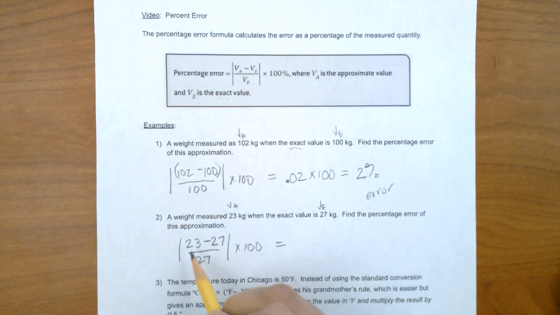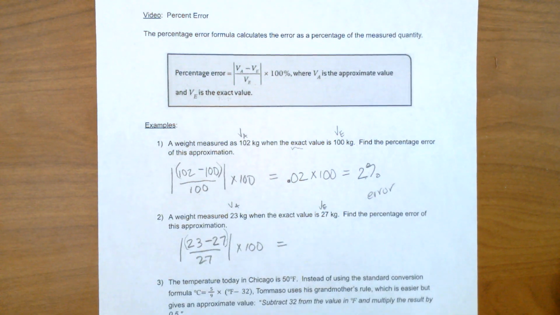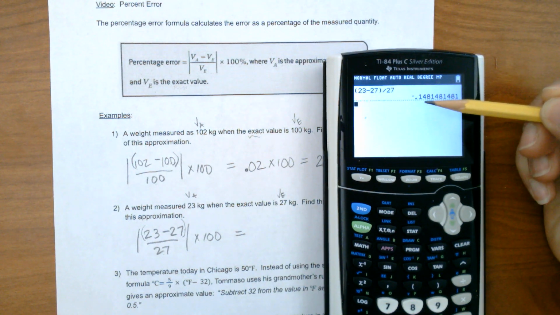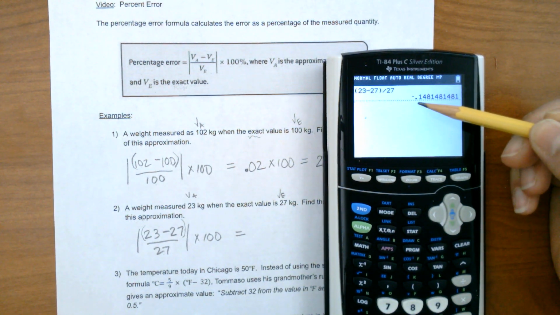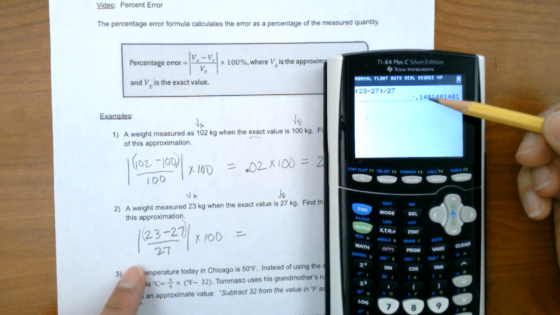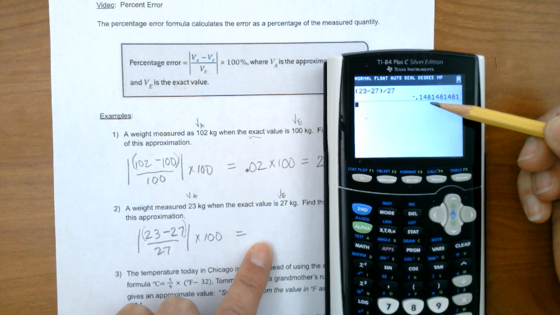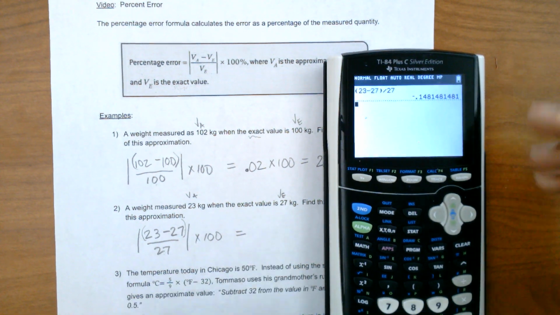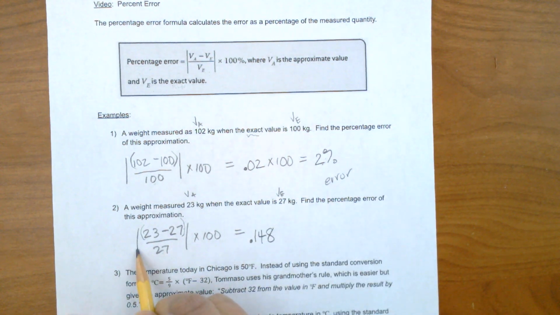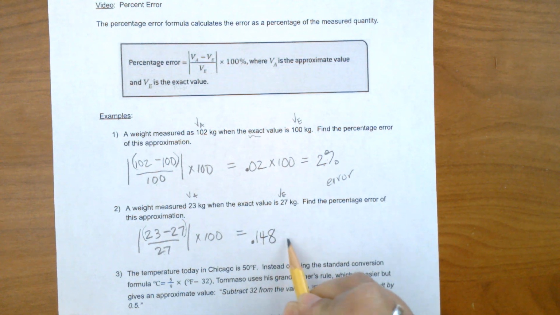Again, you could put this in the calculator all in one step, but remember that you need your parentheses. I'm going to do it all in one step because I'm remembering my parentheses. I get negative 0.1481. I'm going to round this to negative 0.148. However, these absolute value symbols say that this number, when it comes out of here, is now going to be positive. So this number will always be positive. So I'm going to put 0.148. These absolute values mean that this is going to be positive.